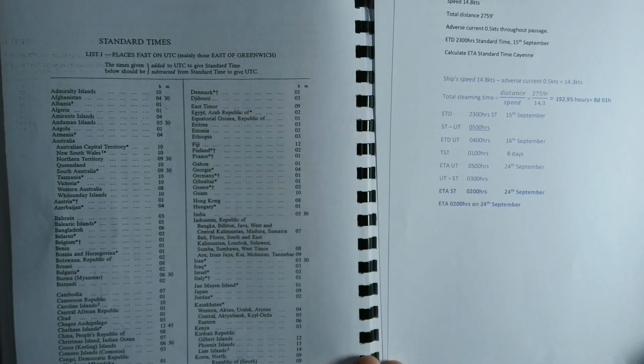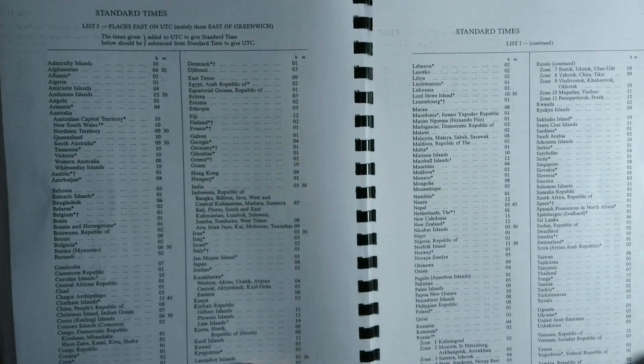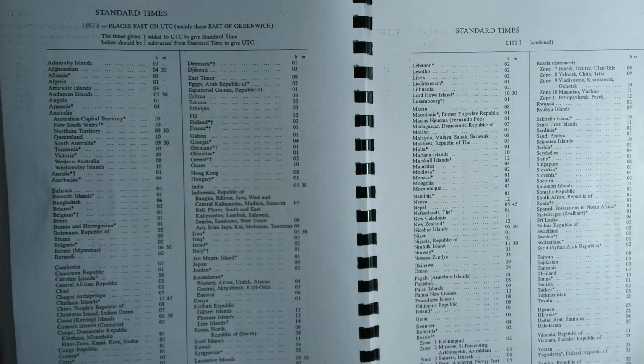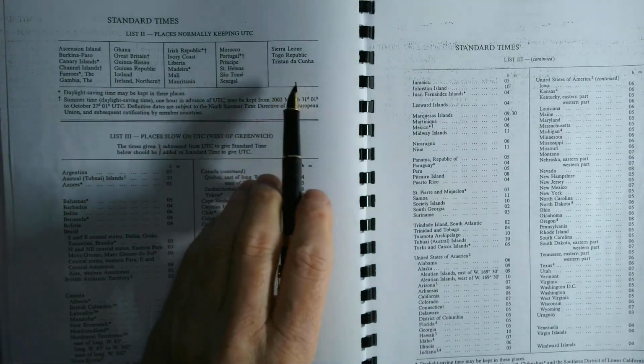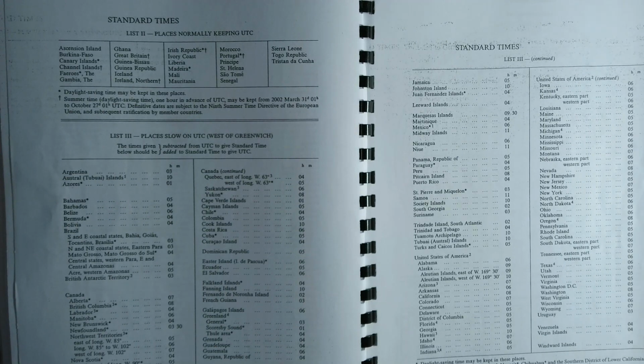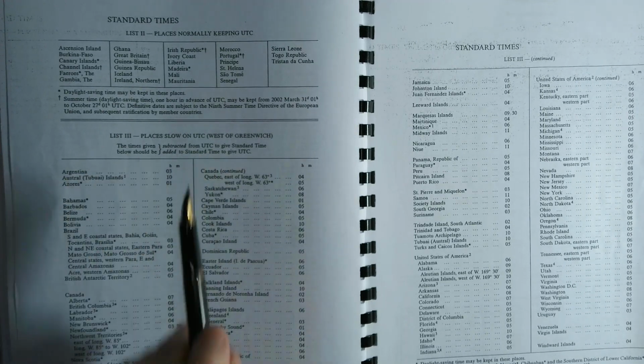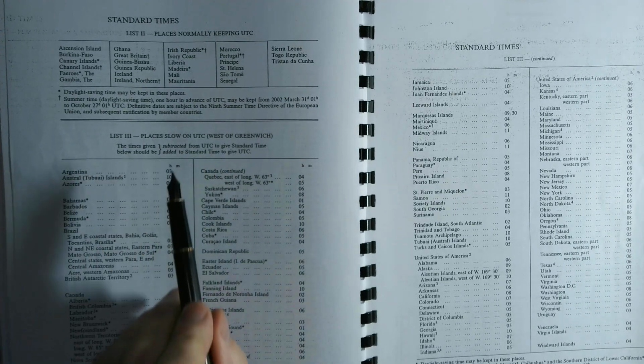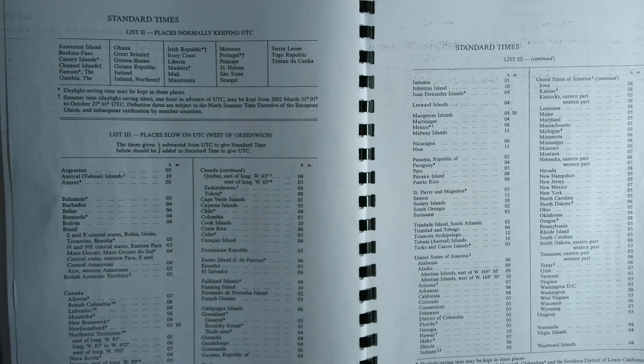So the standard times, there are three lists. List 1, fast of UTC. List 2, actually keeping UTC, which is often forgotten by students. And then list 3, slow on UTC. And very usefully, they actually tell you whether to subtract or add.